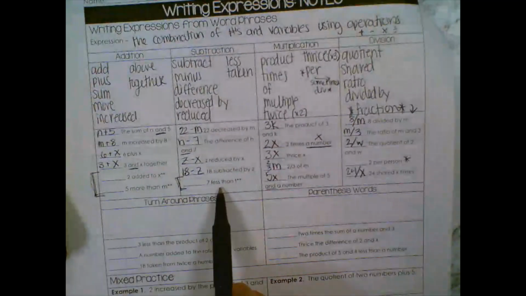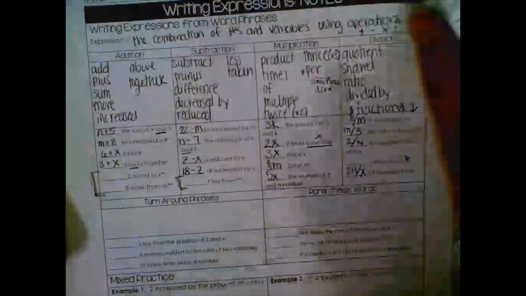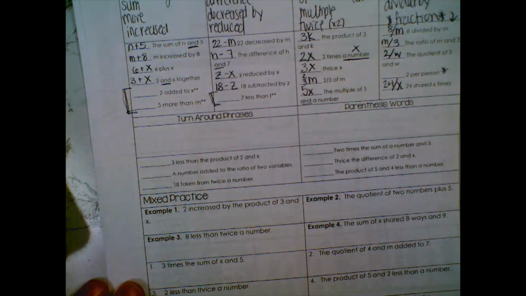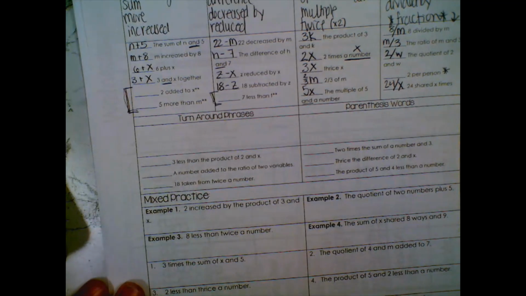Okay, so now we're going to go back and revisit these turnaround phrases. First we're going to talk about what turnaround phrases are. It's just a small little phrasing that tells you, hey, the order is actually going to change here. So there are a couple phrases.